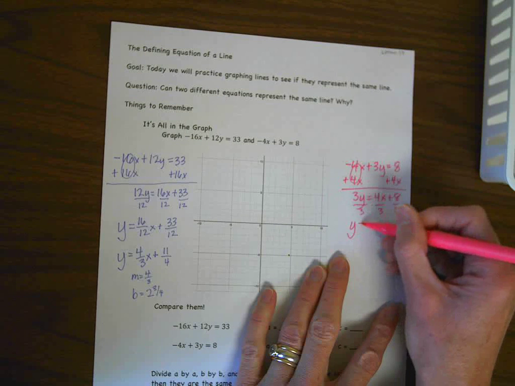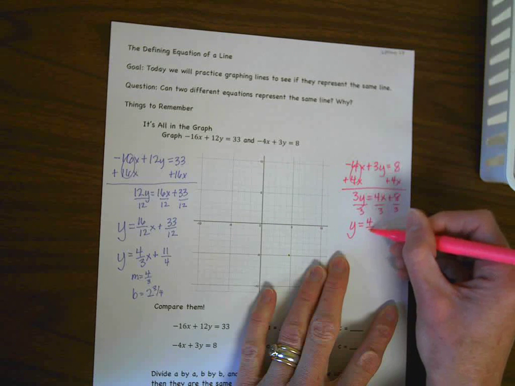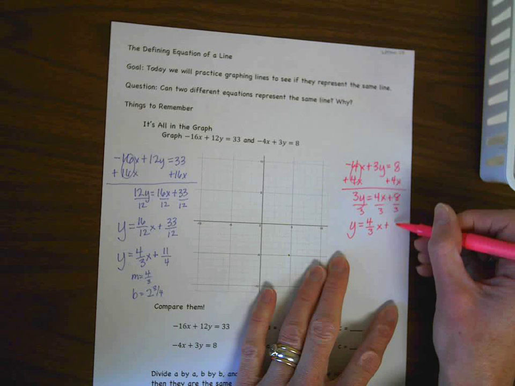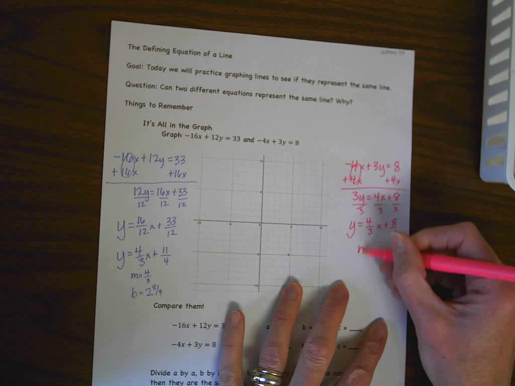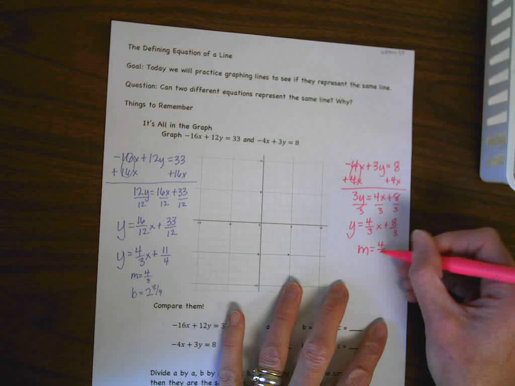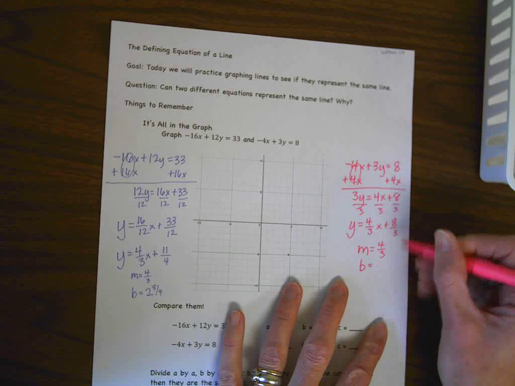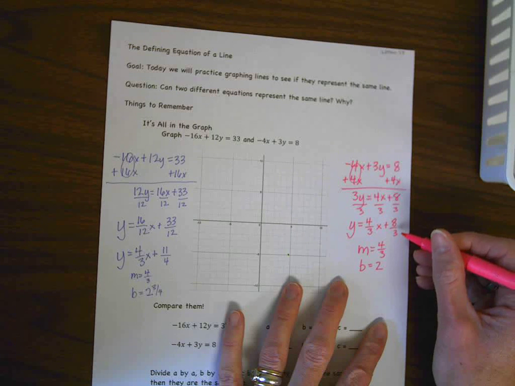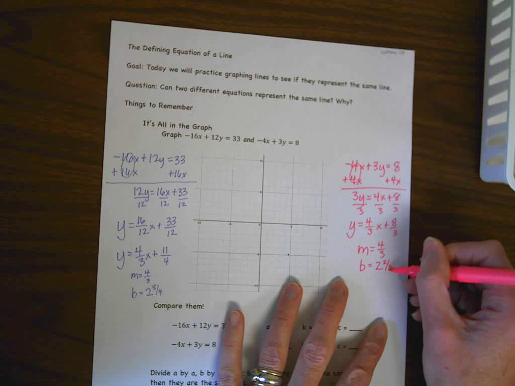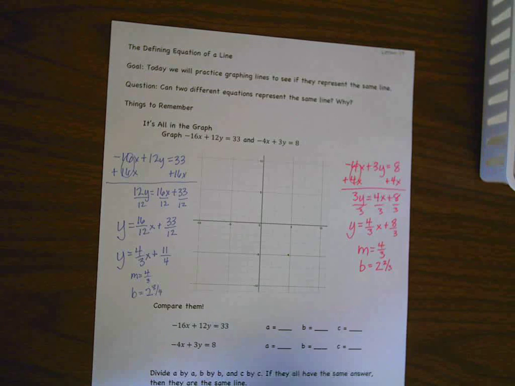So I have y equals 4/3 x plus 8/3. So the m in this one is 4/3. The b in this one is 2 2/3. All right, so that should help me. Now I can graph them.